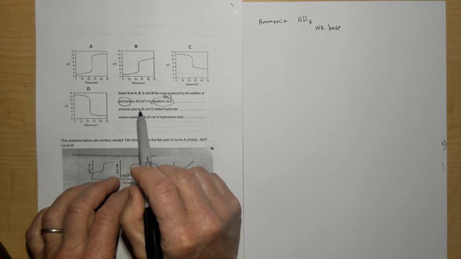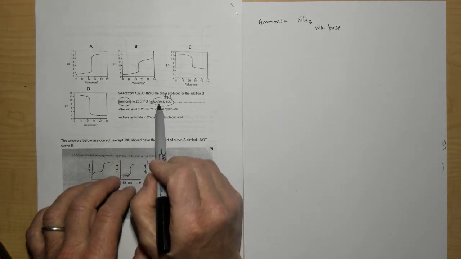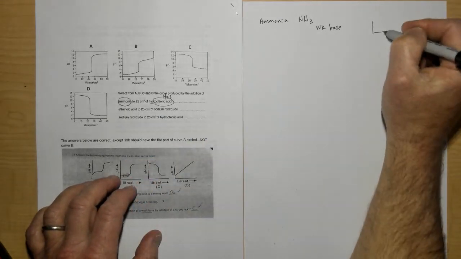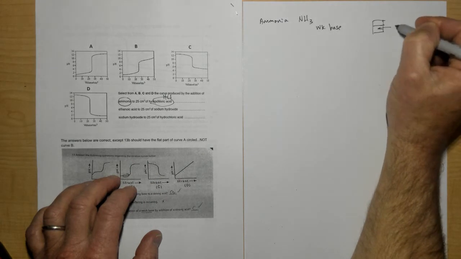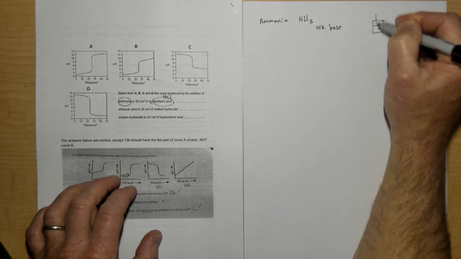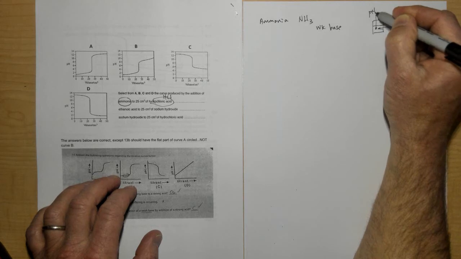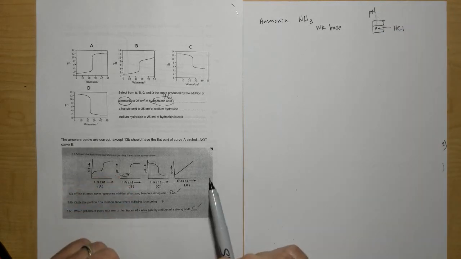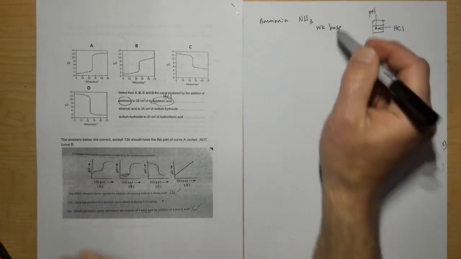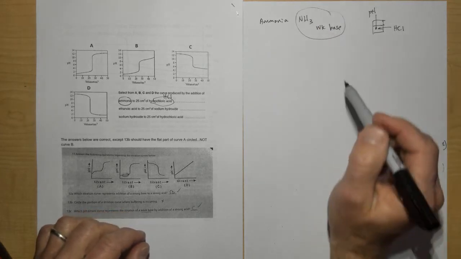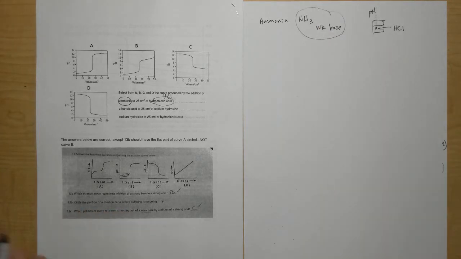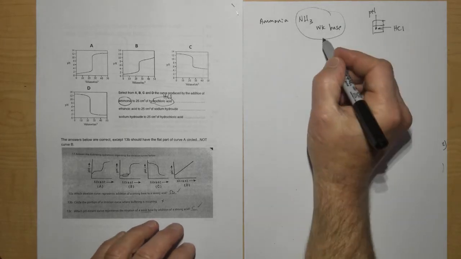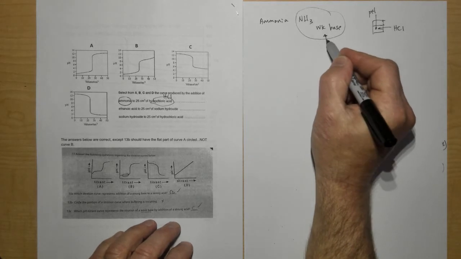Okay, so we're adding ammonia to the hydrochloric acid. So the hydrochloric acid is in the beaker right now, and it's got a pH probe in it. And so we're going to start at a really low pH, and then as we add the weak base to it, it's going to get a little bit bigger and a little bit bigger as we go along, until eventually we get to a semi-high pH. But remember, it's a weak base, so it's not going to get very high.